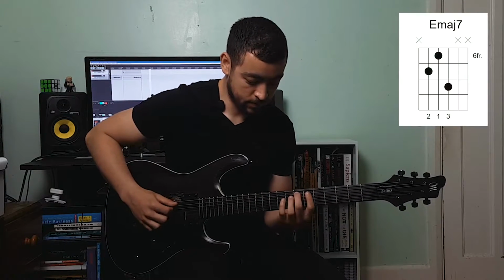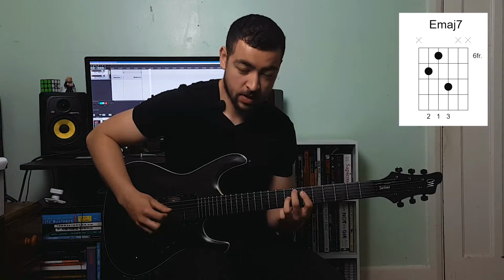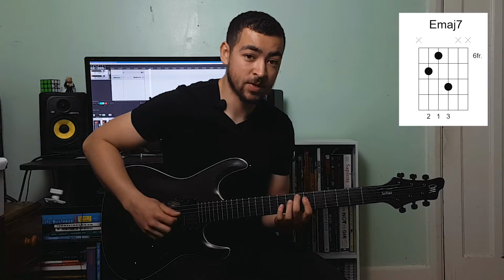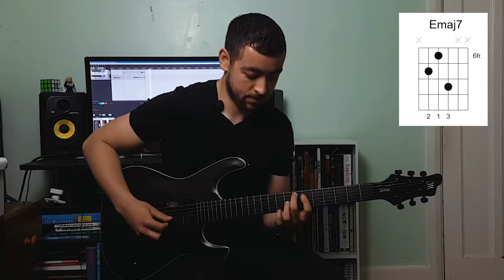Everything we do today is going to be in E major. So let's play an E major 7 chord. So that's the 7th fret of the A string, the 6th fret of the D string, and the 8th fret of the G string. And what you can do here is you can hammer on from the 6th fret of the G string to the 8th fret.